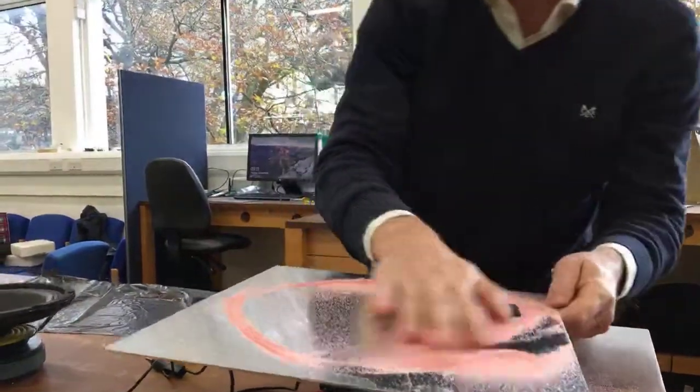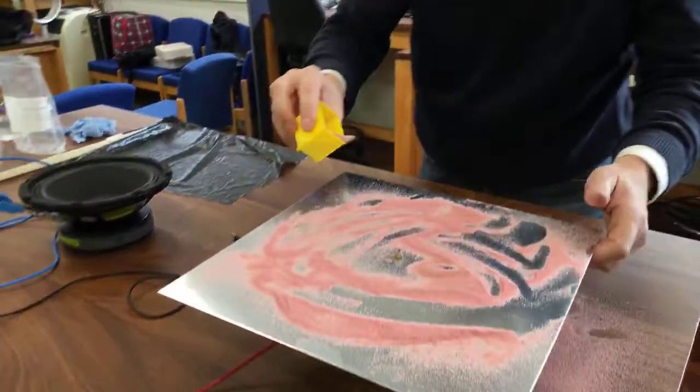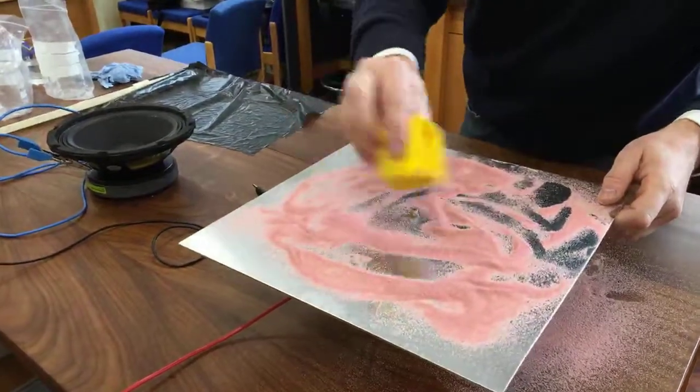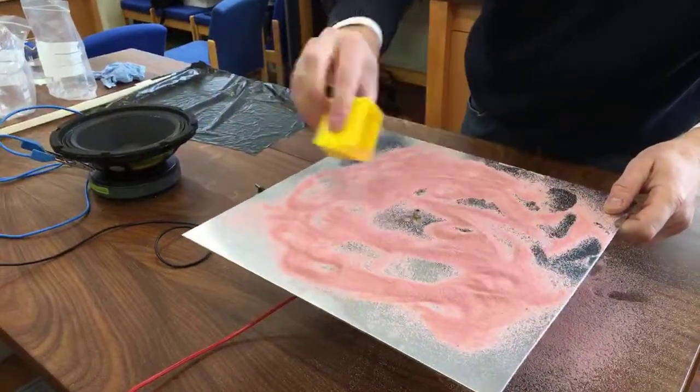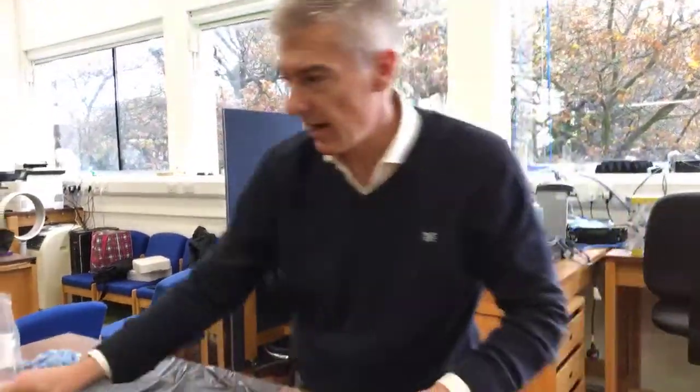So let's redistribute the sand and go right up on frequency. And just put a bit more sand here. A bit like Jamie Oliver. Or anyone abroad. He's a cook, a very rich cook in the UK.